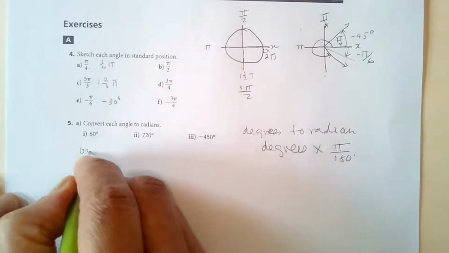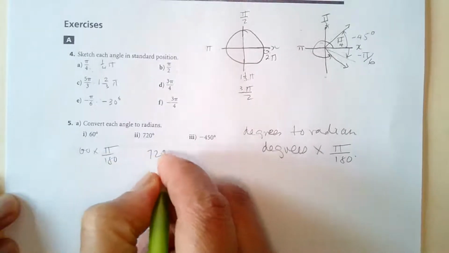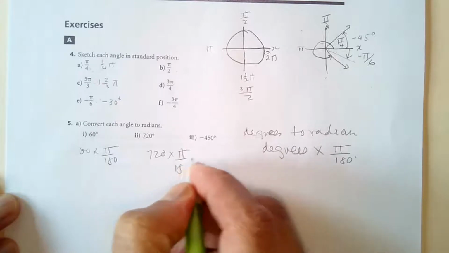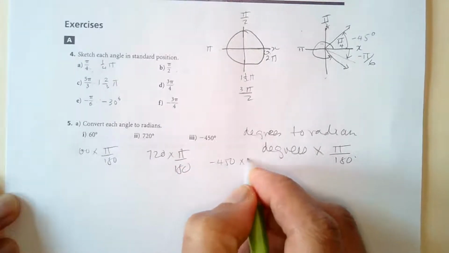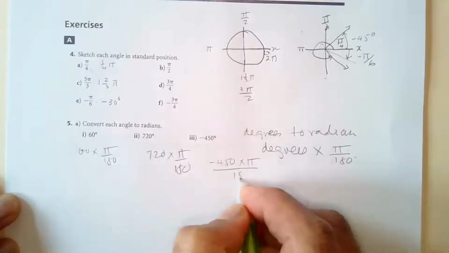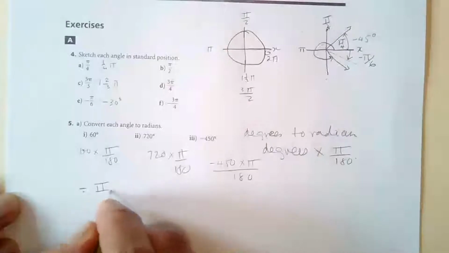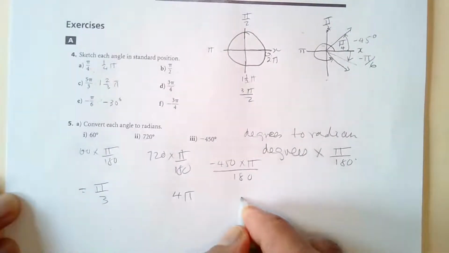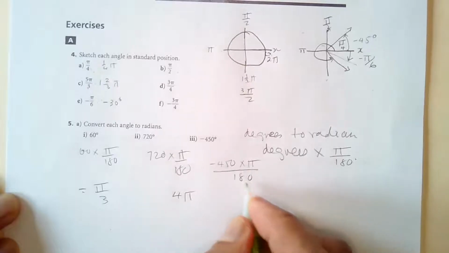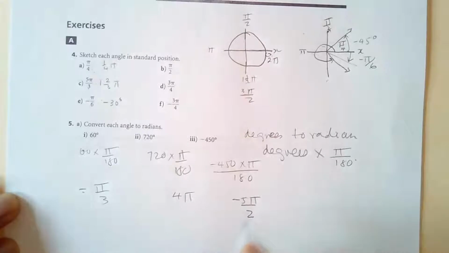So this would be 60 times pi over 180, 720 times pi over 180, and this would be negative 450 times pi over 180. So this would give us pi over 3, this would give us 4 pi, and this would be negative 5 pi over 2.